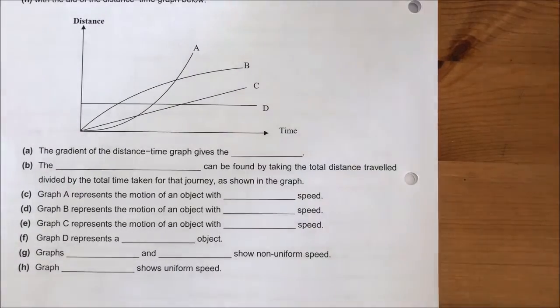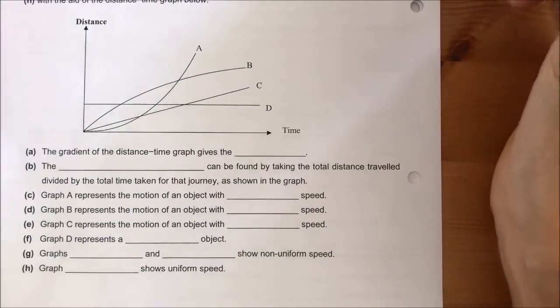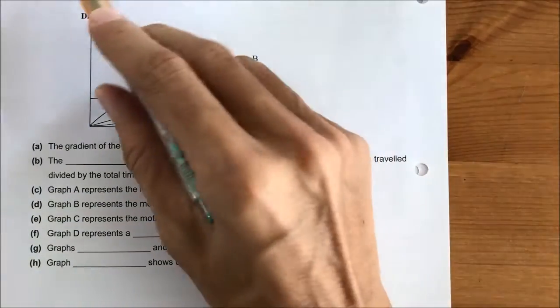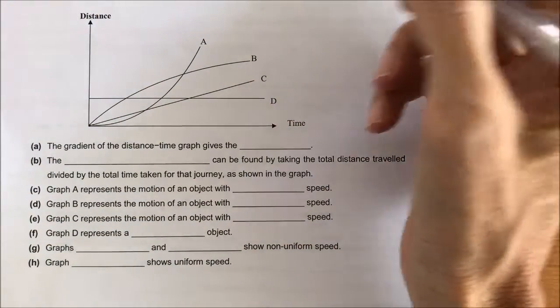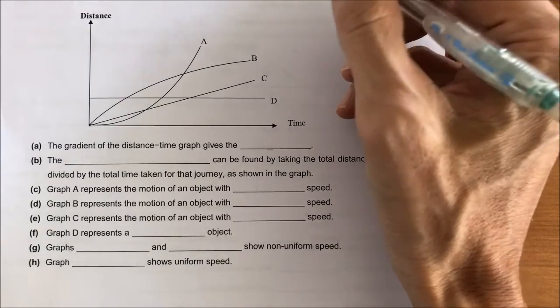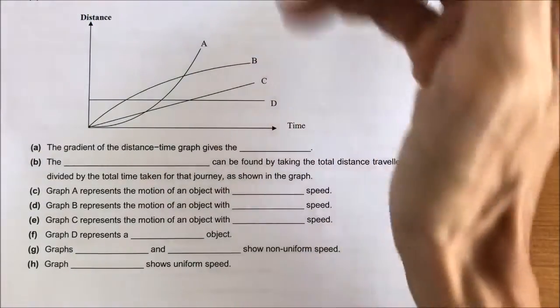Okay, part 2 of our kinematics revision, quick revision as usual. Previously we were doing speed time graph, so now we look at distance time graph. For speed time graph, remember that the gradient gives you the acceleration. So for the distance time graph, what does the gradient give you?